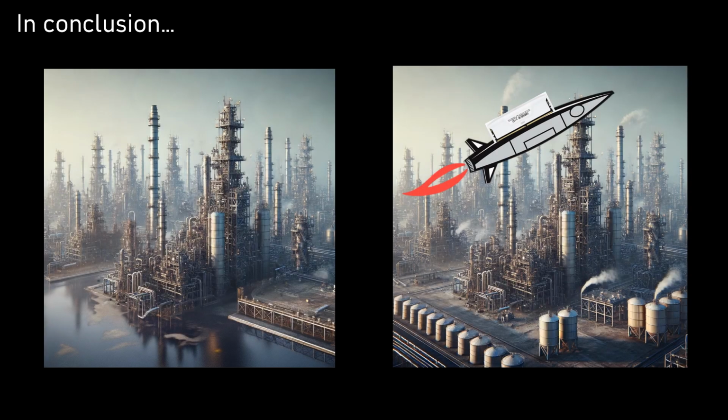Recalling our analogy from the start of this video, would you rather be programming for an oil refinery with oil spills left and right, or an efficient refinery that properly handles the movements of its inputs and outputs?